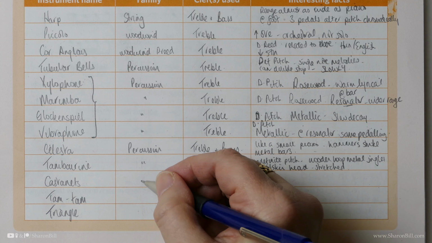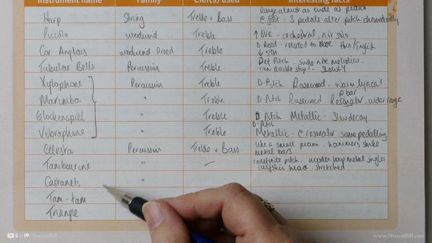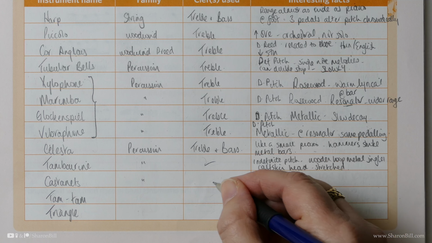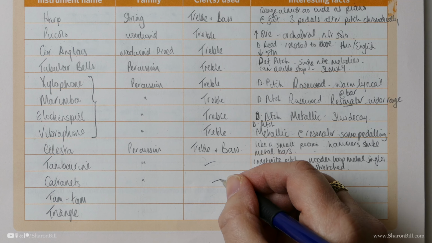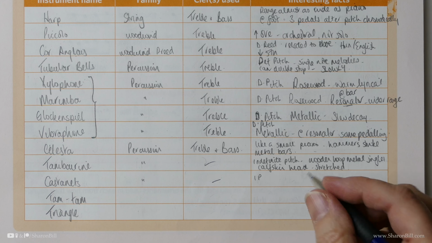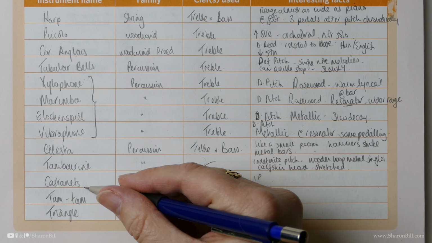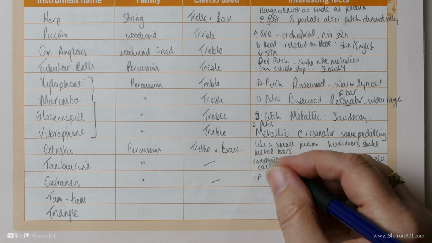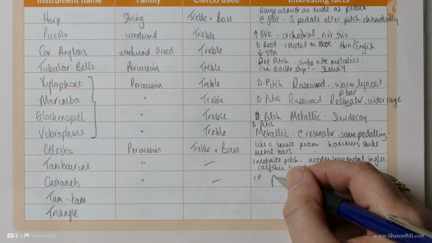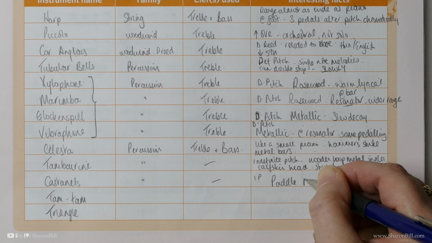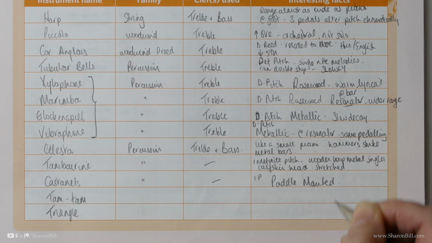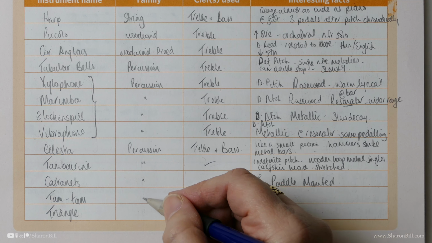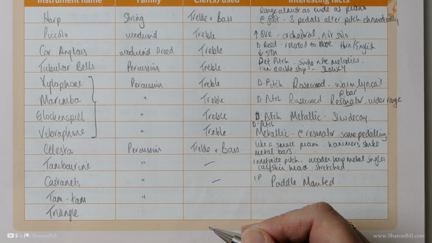Castanets, so again it's percussion because we kind of hit them against each other. Actually it's indefinite pitch, so there's no clef involved. We don't play tunes, we just get rhythmic effects. And although we associate these with the Spanish kind of flamenco, in an orchestral setting they are kind of paddle mounted. So that's that.